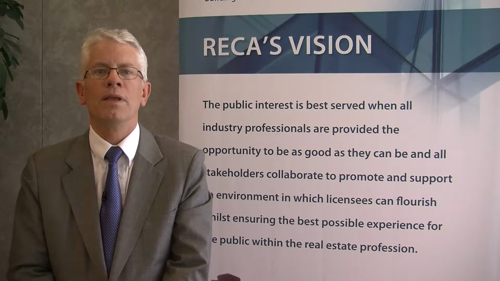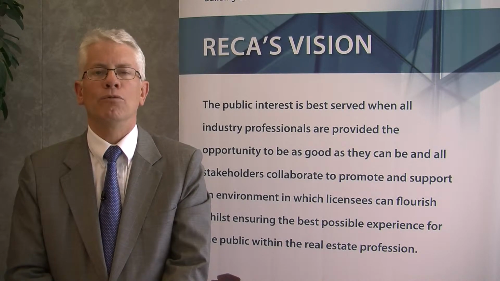Any defects in a property that are discoverable through the exercise of reasonable vigilance during a property inspection are called patent defects, and the seller has no obligation to disclose them. Examples would be a broken window pane or roofing shingles that have reached the end of their life.